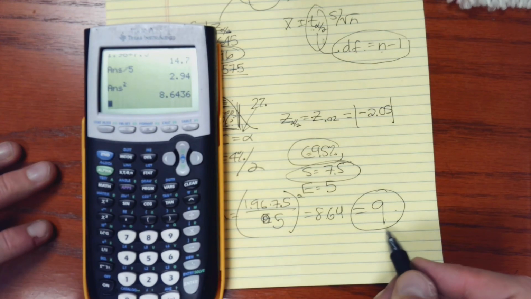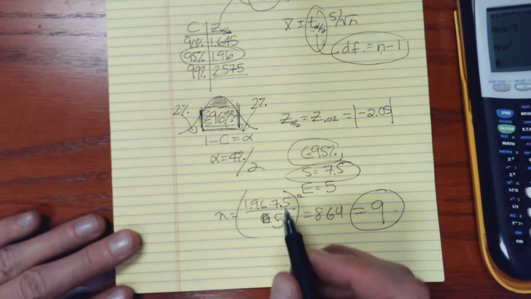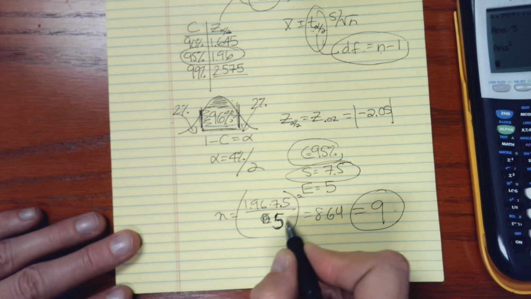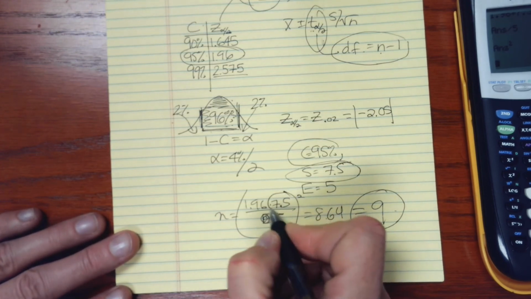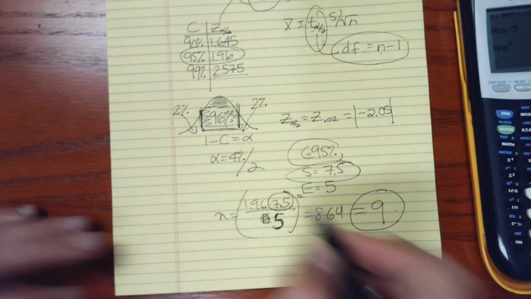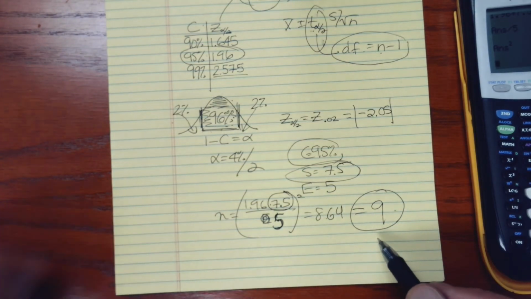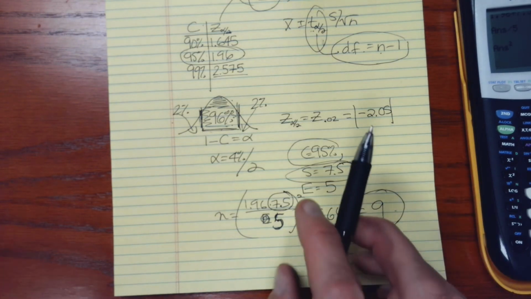Now that's a relatively small sample size, but notice I was giving myself a good bit of wiggle room of 5 units when a standard deviation is 7.5 units. So all right, that's an example of a minimum sample size calculation. All right, that's it for this video.